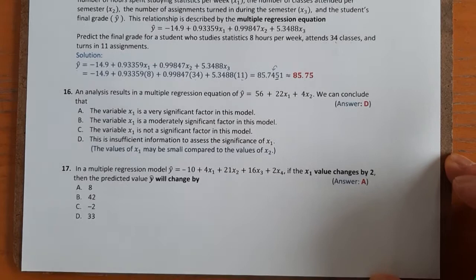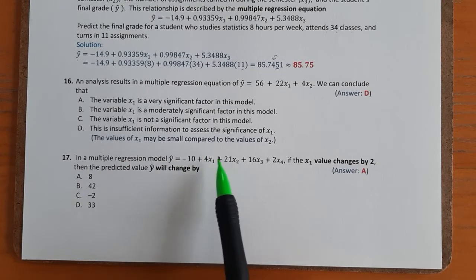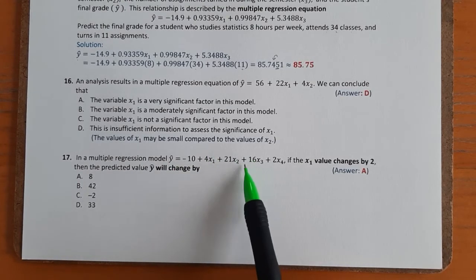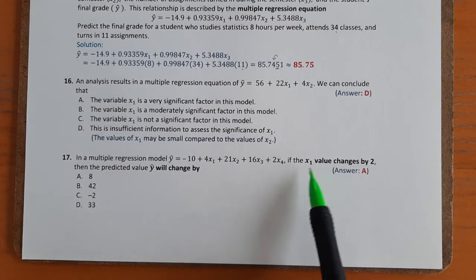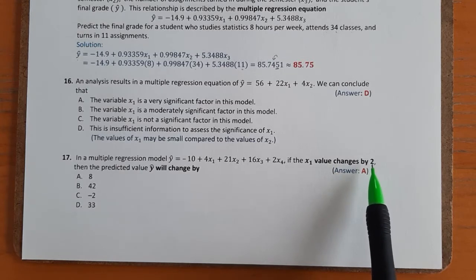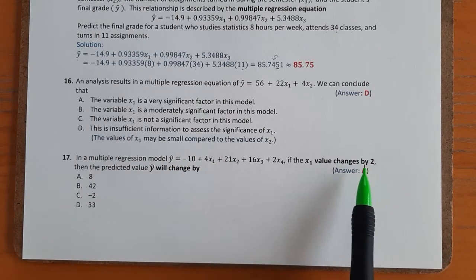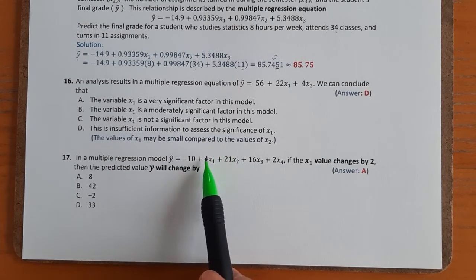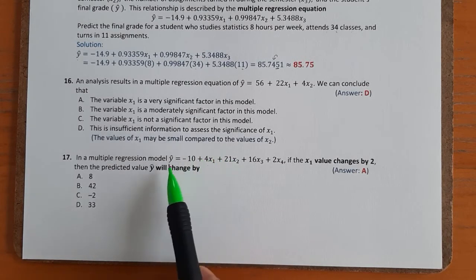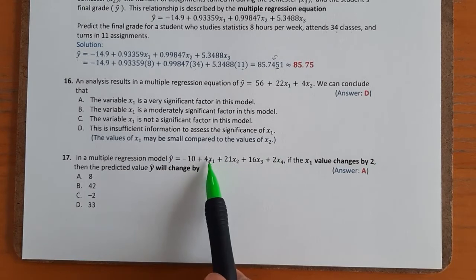The next question, in the multiple regression model y hat equal negative 10 plus 4x1 plus 21x2 plus 16x3 plus 2x4, if the x1 value changes by 2, then the predicted value y hat will change by what? So x1 increases by 2, then 2 times 4, and you get added by 8. So y hat increases by 8. So answer is 8, because if x1 increases by 2, then 2 times 4, you get 8.